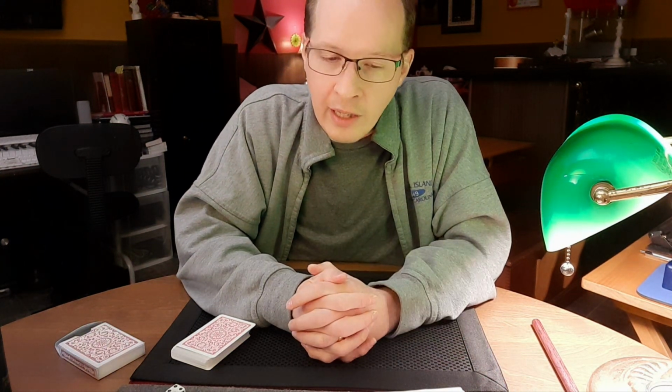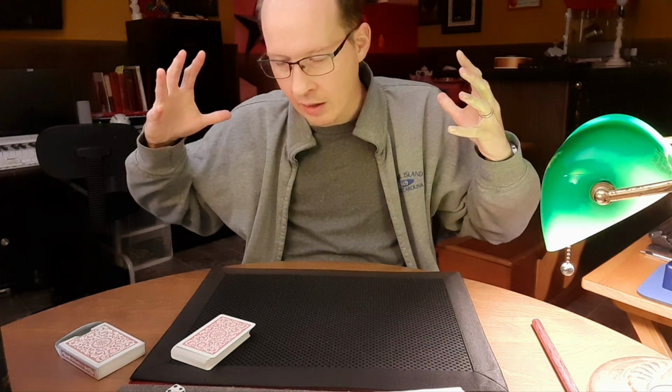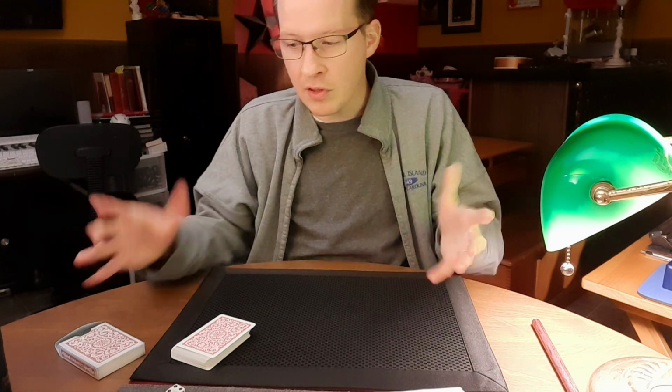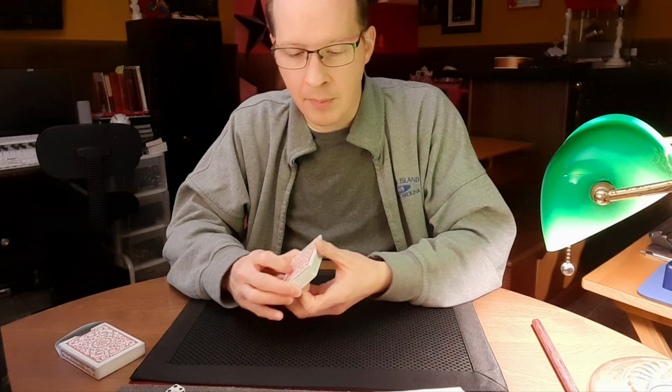Large set equivoque, the 52 Corral. How do you do equivoque with big numbers? And you can do this with the card selection too. There are ways to do that, and I talked a little bit about that.